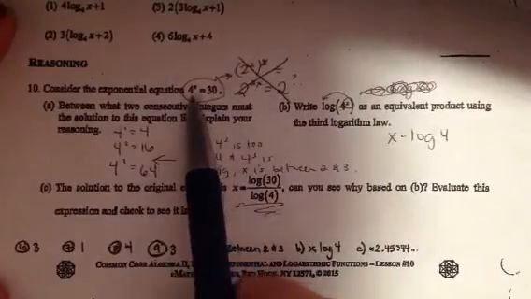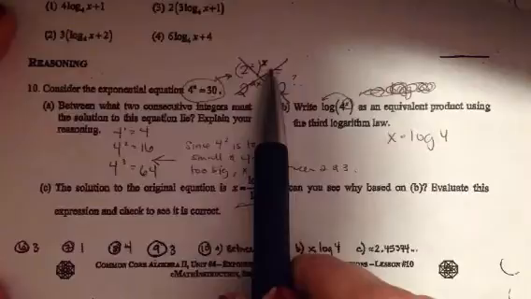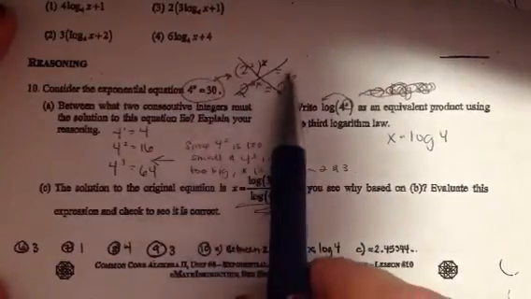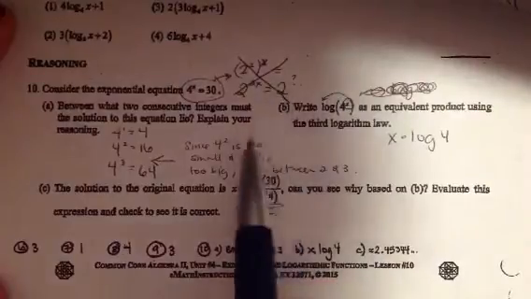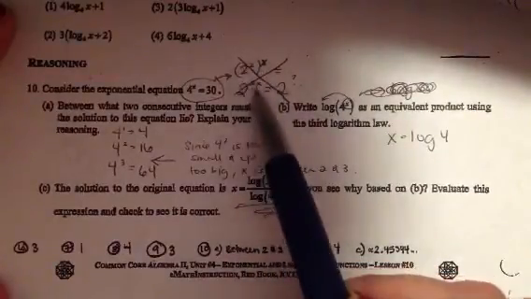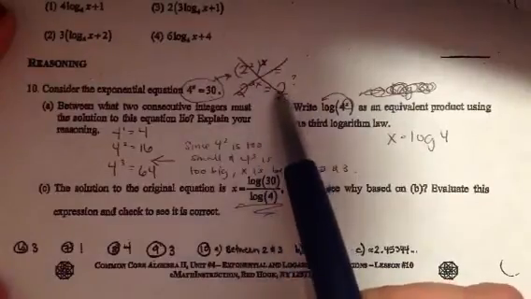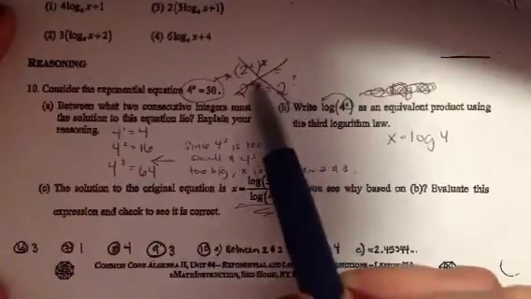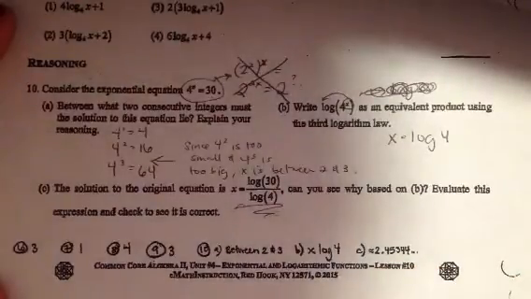I wrote 4 as 2 squared to the x power, and then normally I would try to rewrite 30 as 2 to the something power, but it doesn't really work. So the 2 to the 2 squared to the x becomes 2 to the 2x, but my 30 cannot be rewritten as 2 to a power. If it could, then I could just drop the 2's, set the exponents equal to each other, and solve.